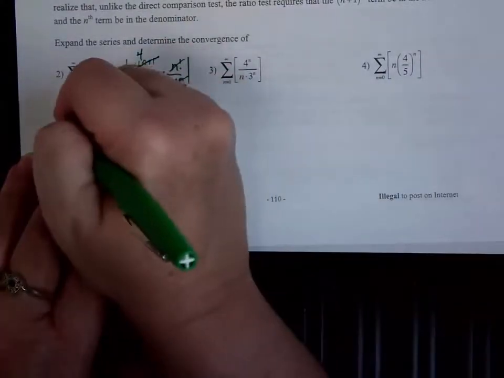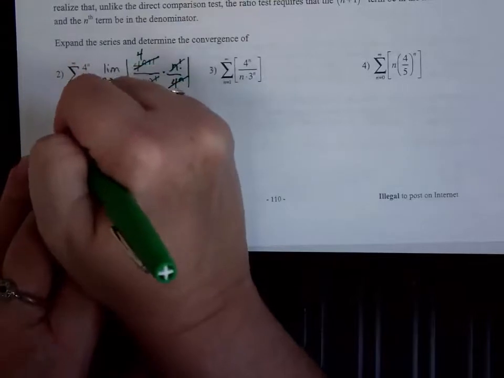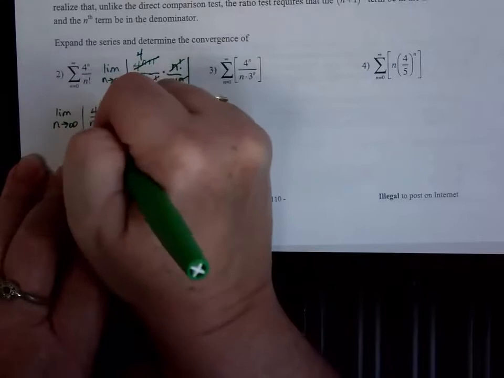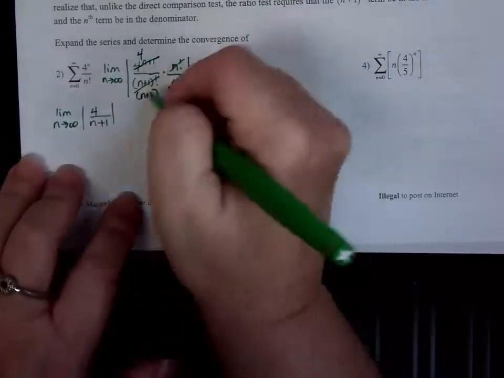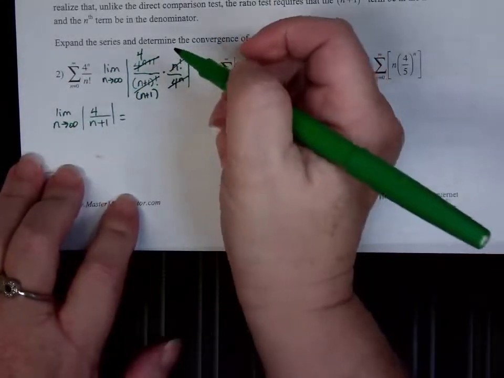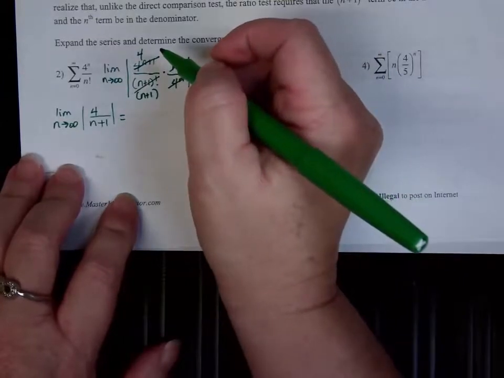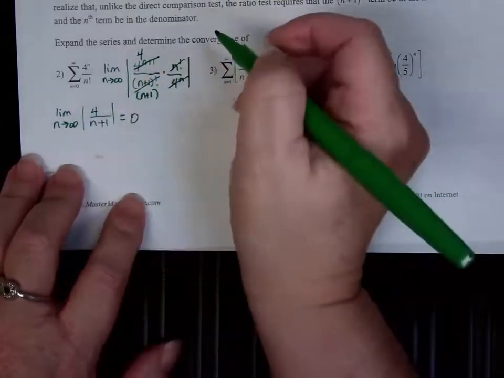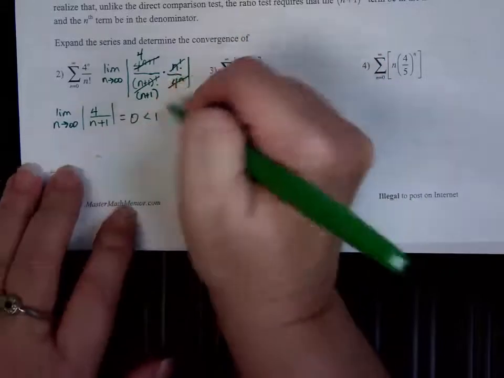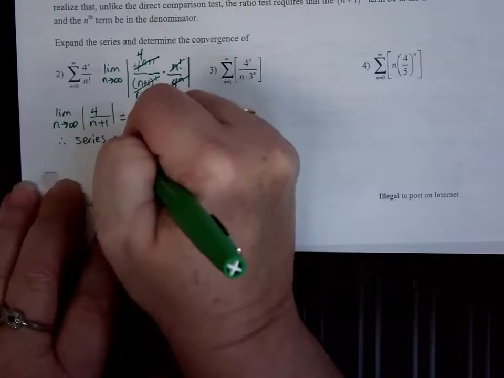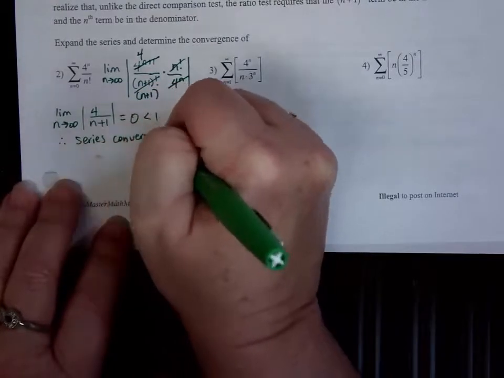So I now have the limit as n approaches infinity of the absolute value of 4 over n plus 1. Can I take that limit right now? Yes. What's it going to equal? 0 again, which is less than 1. Therefore, the series converges by the ratio test.